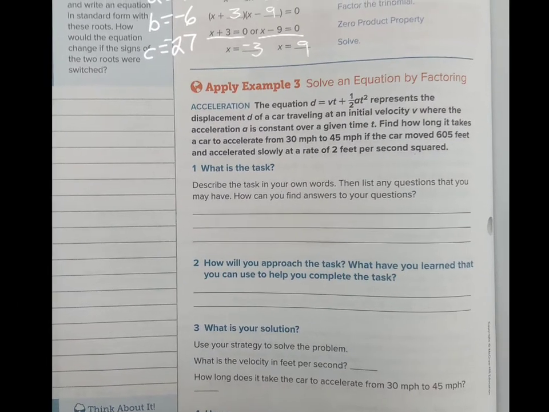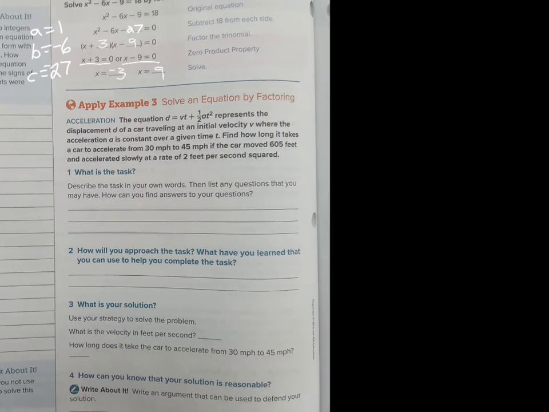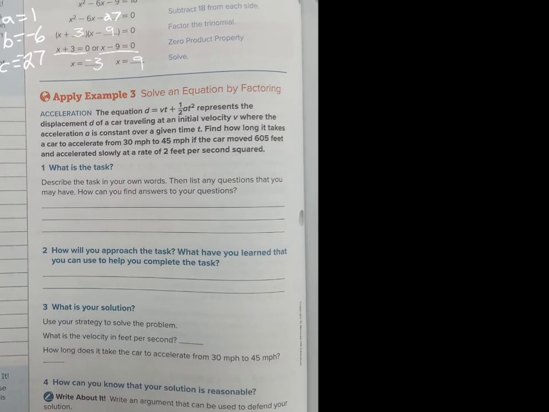Okay, so I guess I'm going to do it over here on the side, so I can see it. So far we have d. We know d. D is displacement, and again, like I said earlier, that just means how far the car has traveled. So our d is going to be 605 feet. I'm going to leave out the units, but 605 feet.